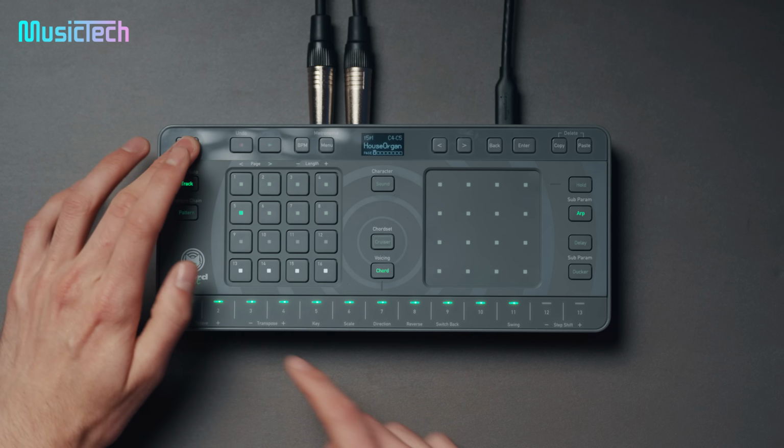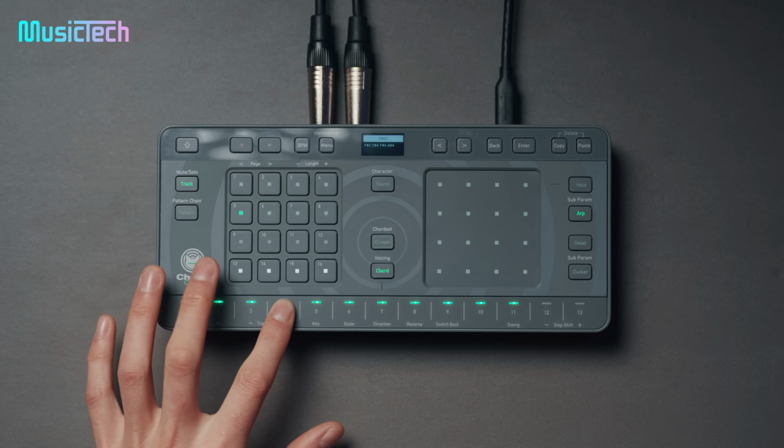Let's add some more stuff. Right, what can we do? Oh, okay, house organ straight away. Let's try. Oh yeah, let's turn the octave up. Okay, that's gonna work.